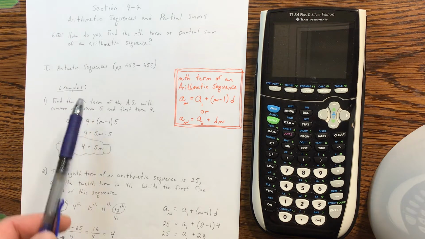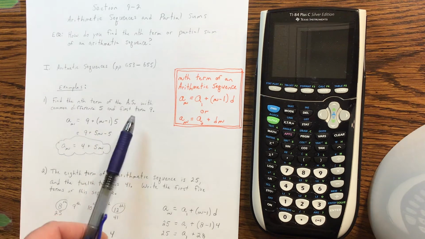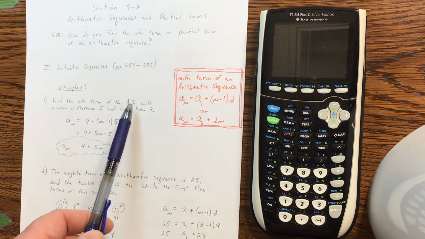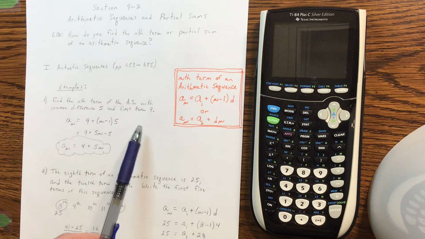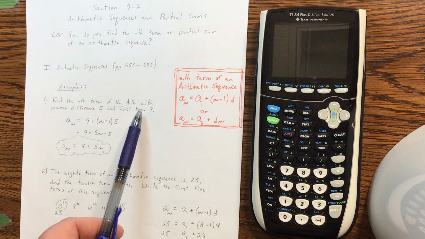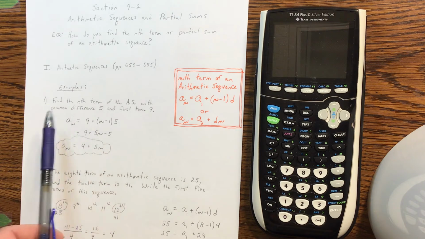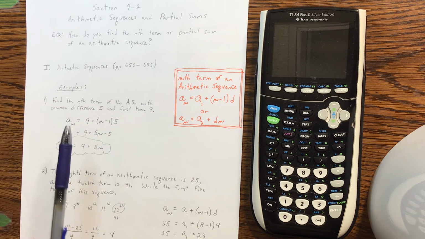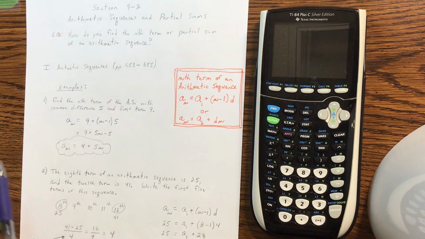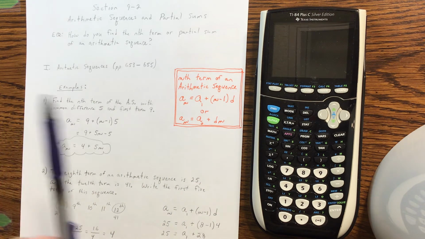Or what if we want to find the 172nd term? Okay, so find the nth term of the arithmetic sequence with a common difference of 5, and the first term begins with 9. Now remember, we're dealing with an arithmetic sequence. So from one term to the next term, we're either adding a value or subtracting a value.